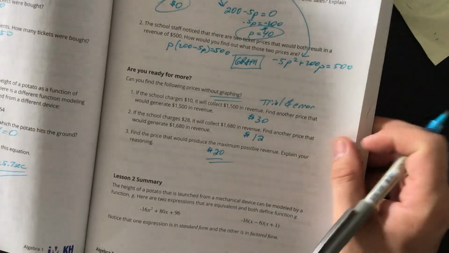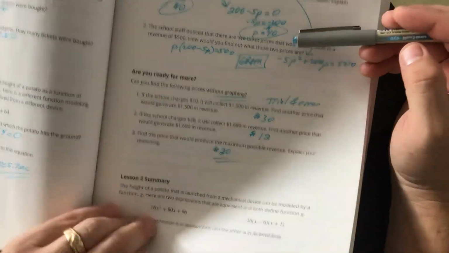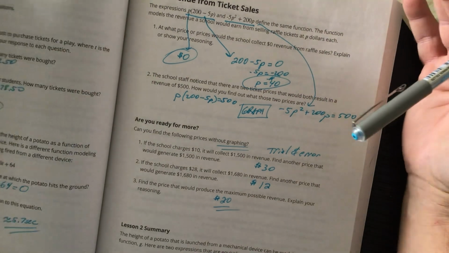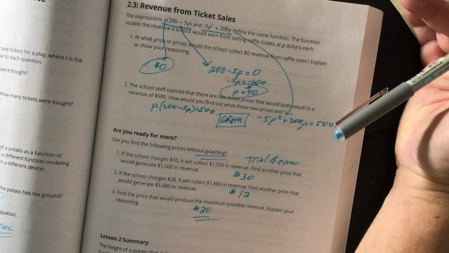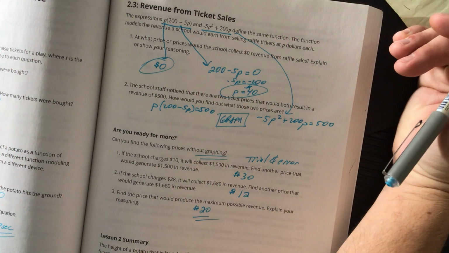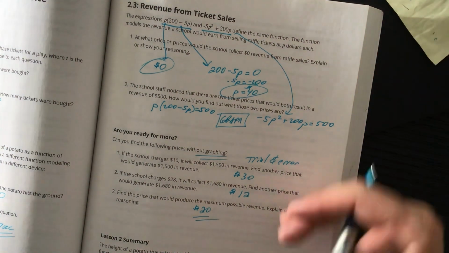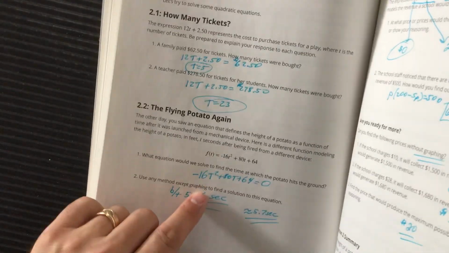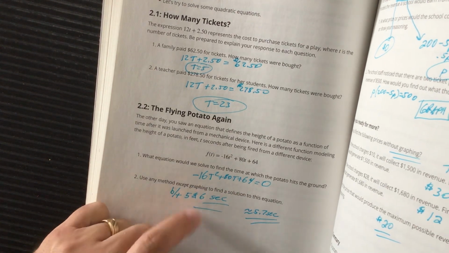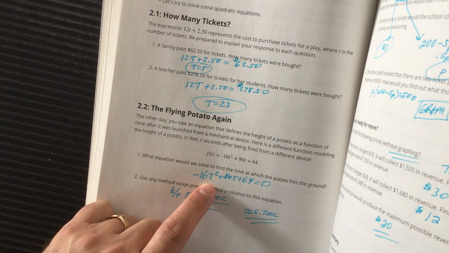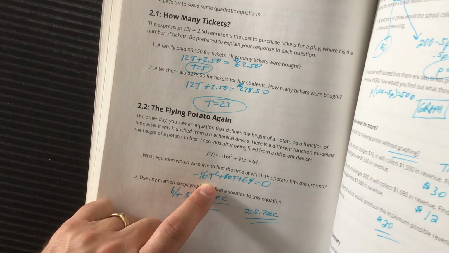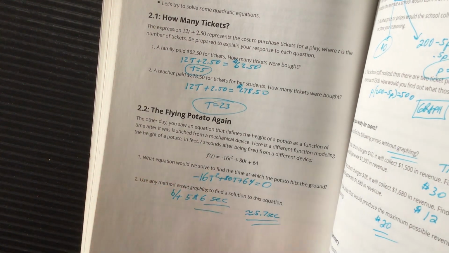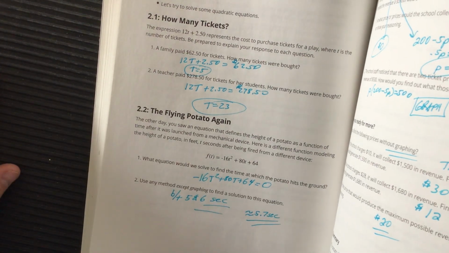So nothing really new here. Just when it asks you these types of questions and it says without graphing, trial and error is the only option we have. Now we will find out some tricks to factoring and some ways to solve that. Right now we don't know that, so it's going to be trial and error or graph. So we just plugged in numbers for t. Start with 1, 2, 3, and then skip. Go 1, 3, 5, and then see if you need to go back, like we did for number 2.